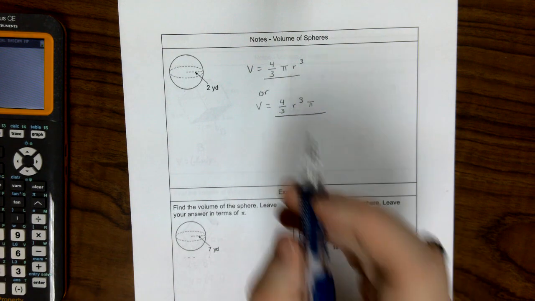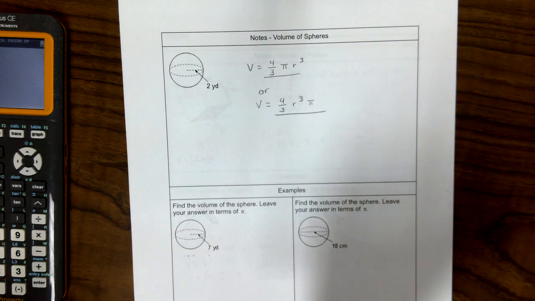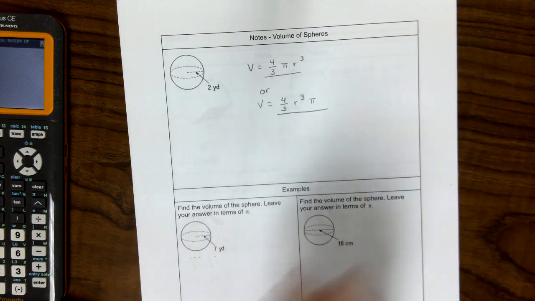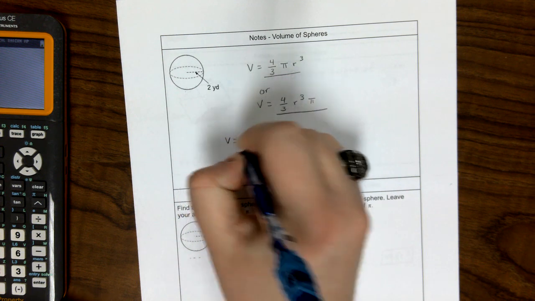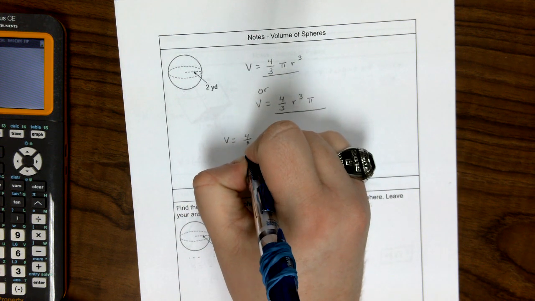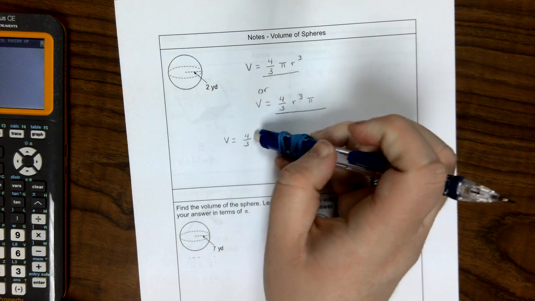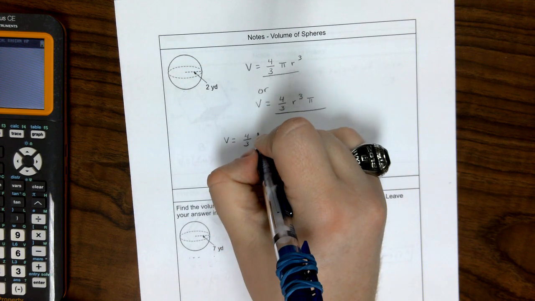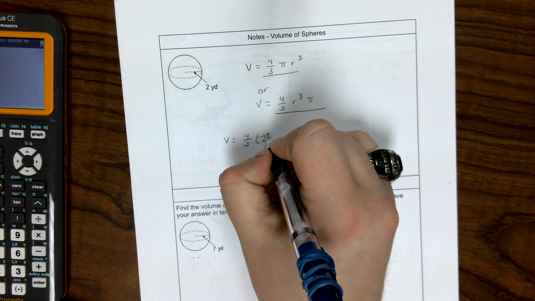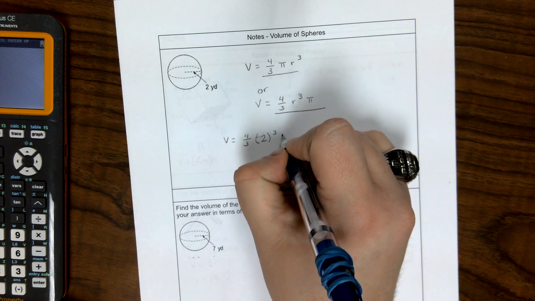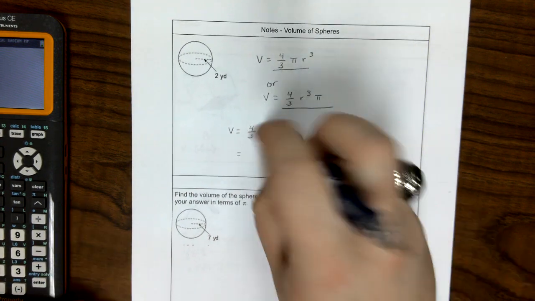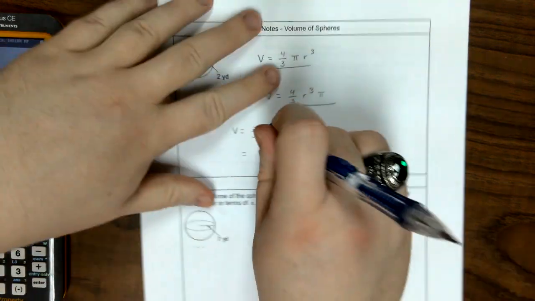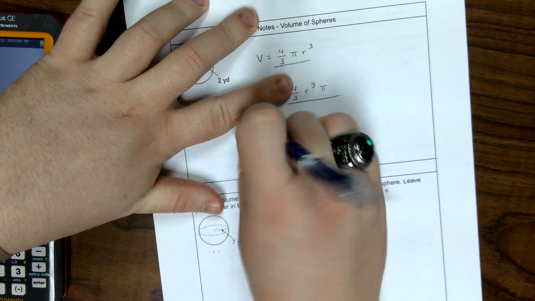Now, because it's 4/3, that's probably going to end up being some weird decimals and fractions, so we may need to do some rounding. But we'll see. All right, radius is 2 yards, so volume 4/3. Oops, almost wrote pi again. I'm so used to putting that first. 4/3 times the radius cubed pi. Hang on. Let me rewrite that. That was driving me crazy.